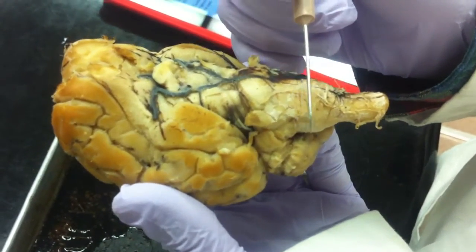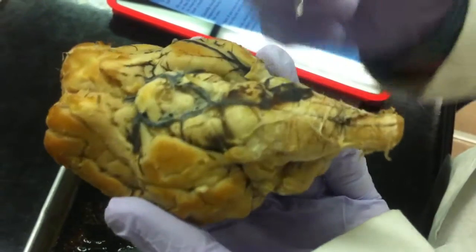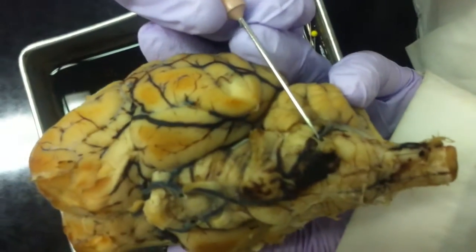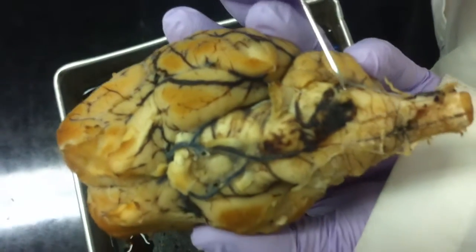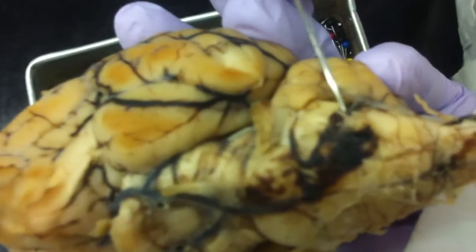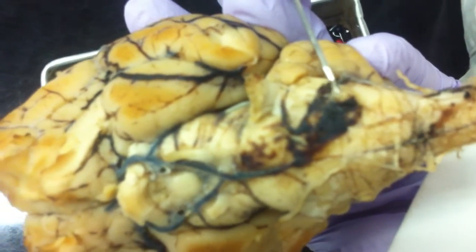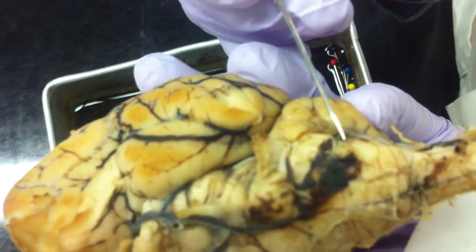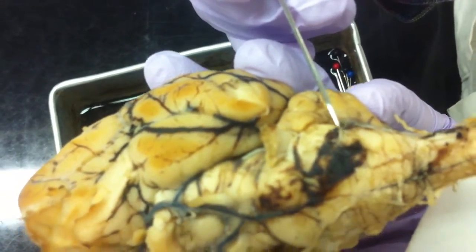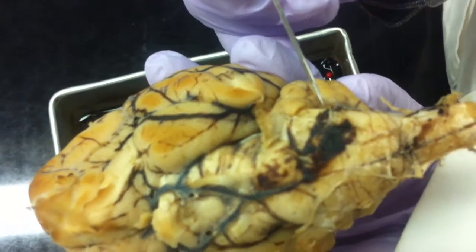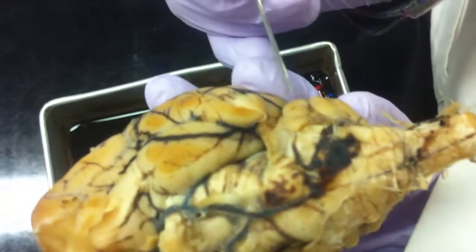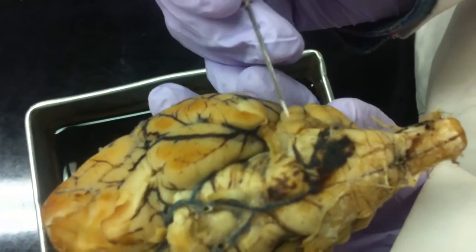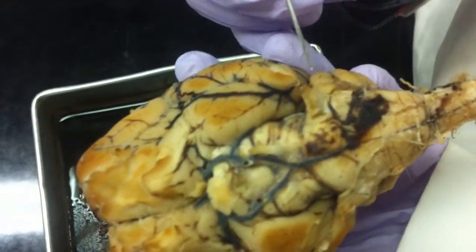Moving towards the posterior of the brain, we can see another two nerves. They are the glossopharyngeal and the vagus. As you can see, the glossopharyngeal nerve is anterior to the vagus nerve. They exit the brain in the same location adjacent to each other. The two nerves have both motor and sensory functions.